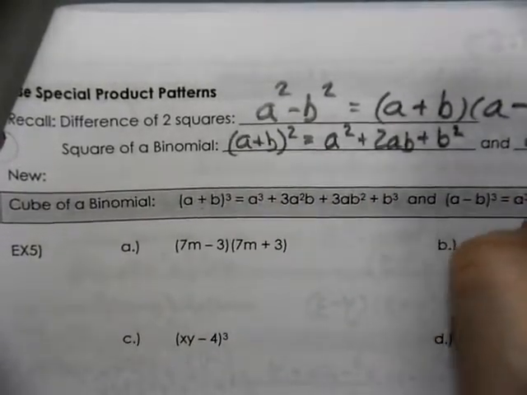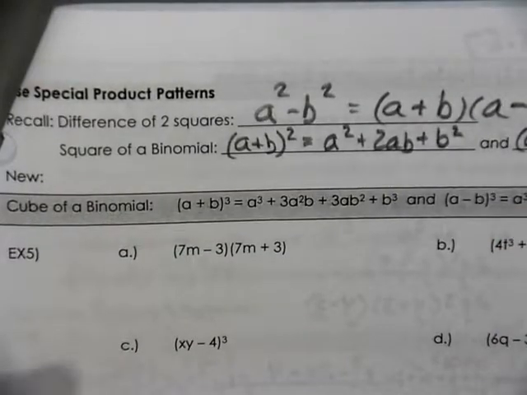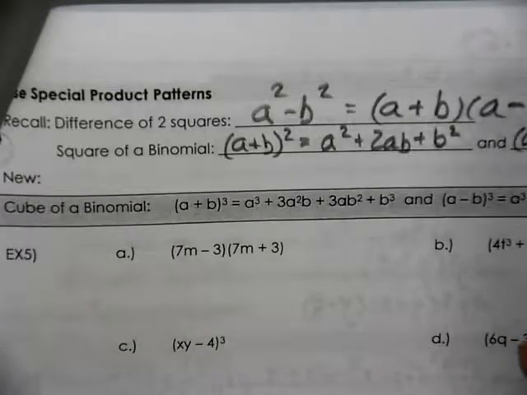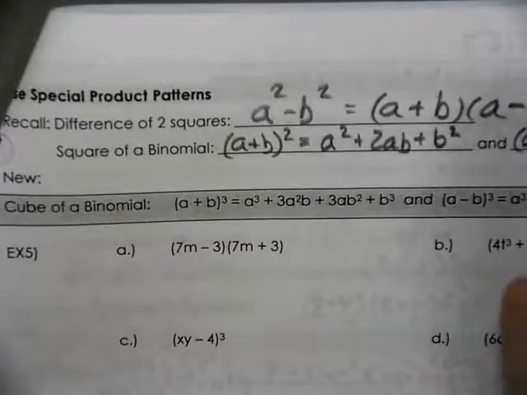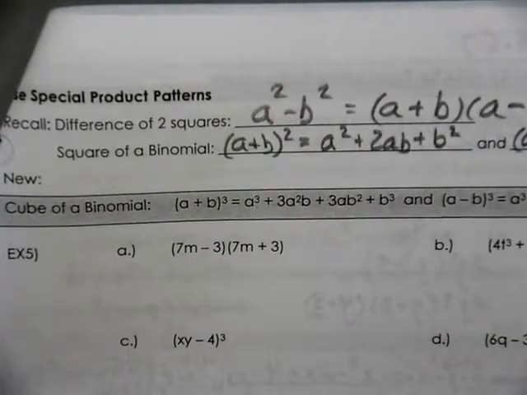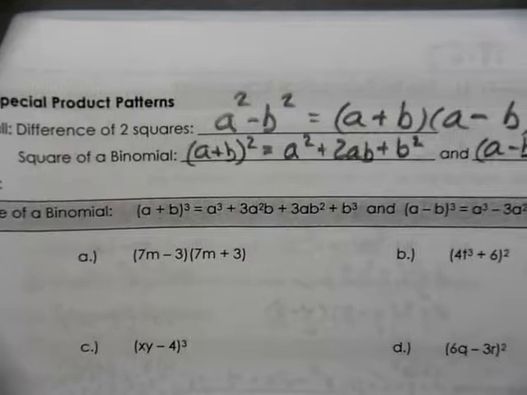If there's a minus in between, or squaring a binomial actually, not your perfect square, sorry. If you're going to square your binomial, then you're still going to get your a squared, you're still going to get your b squared, you're still going to get your 2ab. So all that matches.